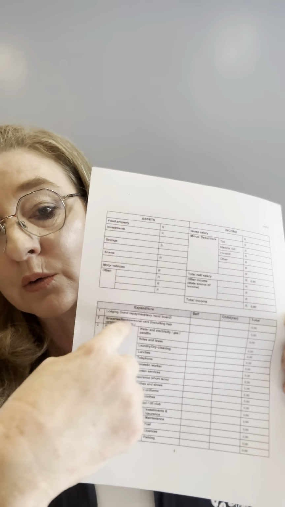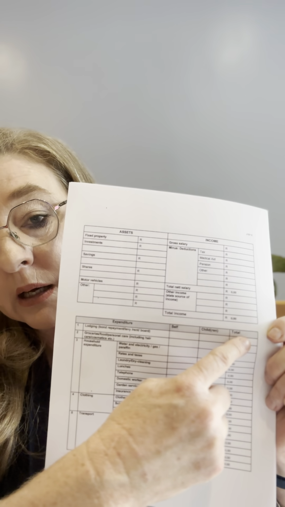When it comes to the pages of this form, my applicants usually get a little bit confused about what goes where. So you start out with the total. Let's say your accommodation is 10,000 Rand per month. You're going to put that in the total column. How are you going to arrive at the distribution of that amount between the self and the children aspect? That is defined by how many people are in your household.